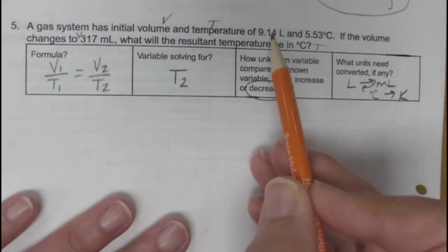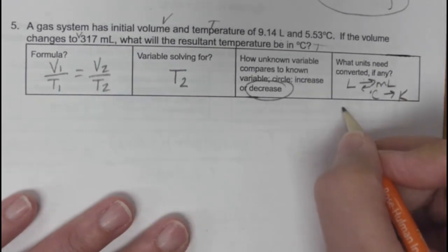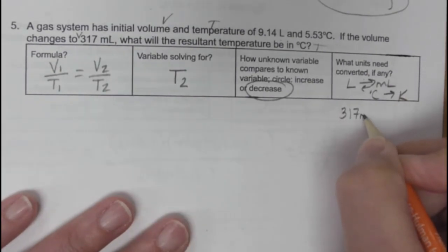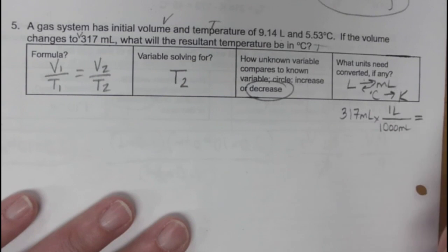It doesn't matter whether they're both in liters or whether they're both in milliliters. They just have to be in the same unit. So I'm just going to take the 317 milliliters and I'm going to convert that to liters. So 0.317 liters.